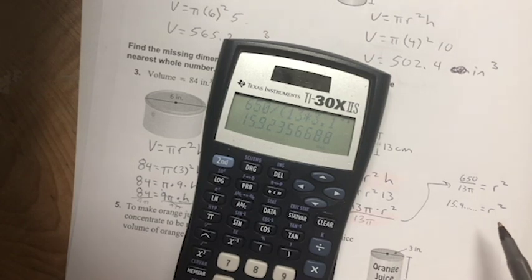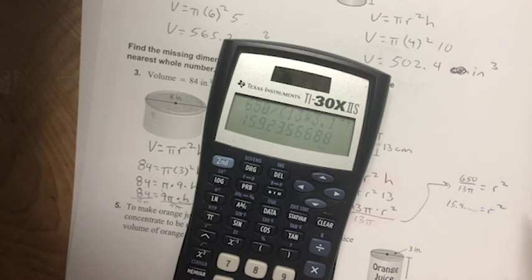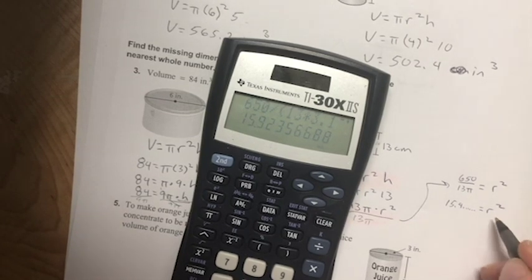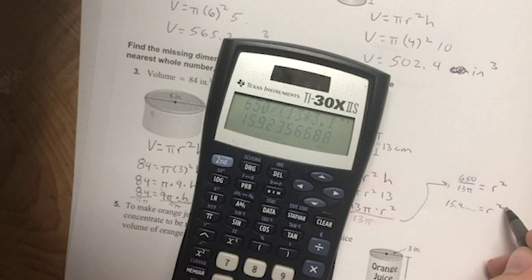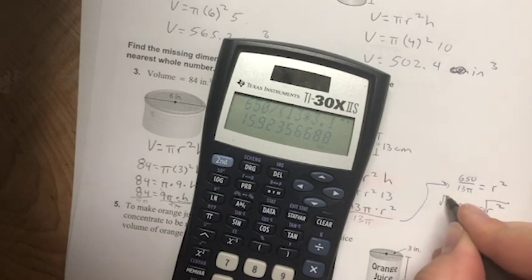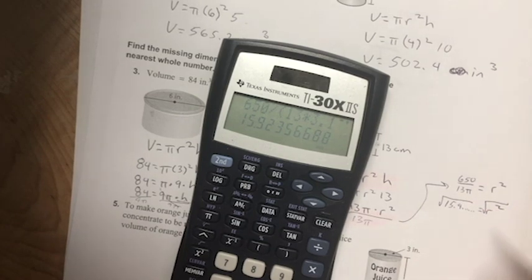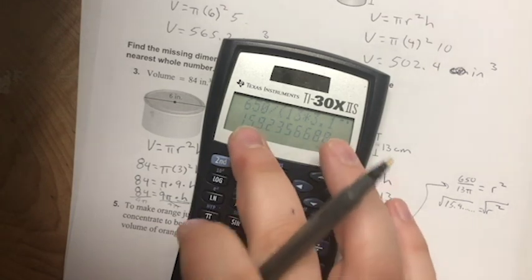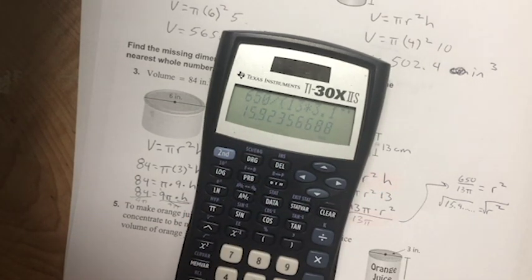So what I need to do is find what r is, and the easiest way to do that is when I am squaring a number, we want to do the opposite of squaring a number, and that's what we call square rooting. We're going to square root it, and this should be somewhat familiar. So we're going to find the square root of this number. How do we do that?